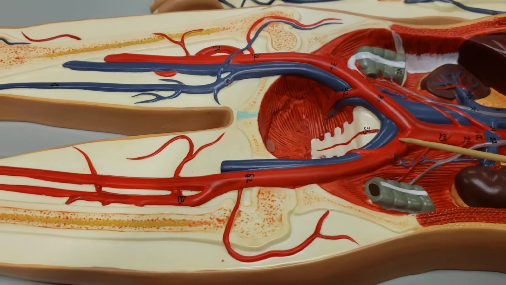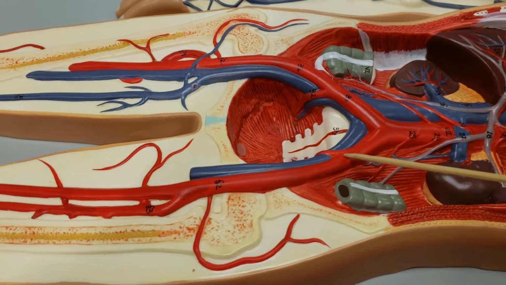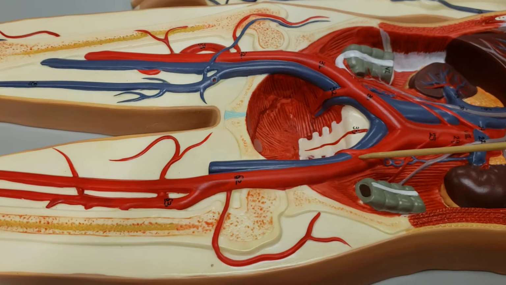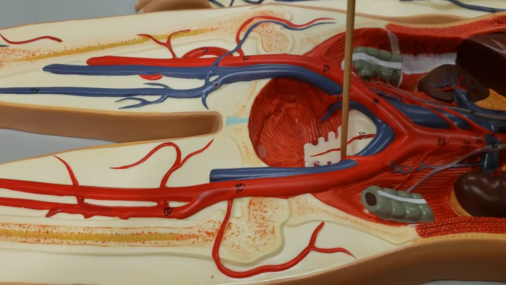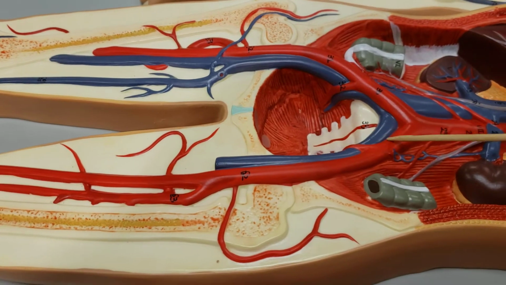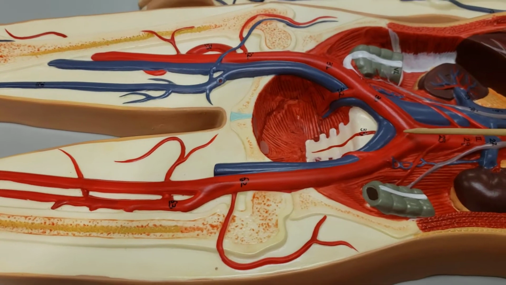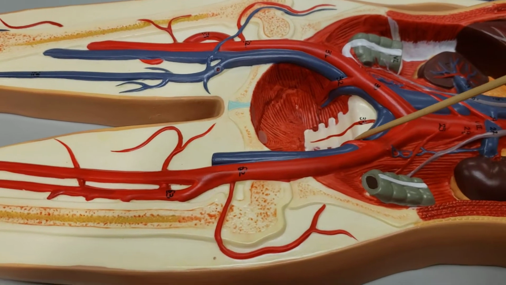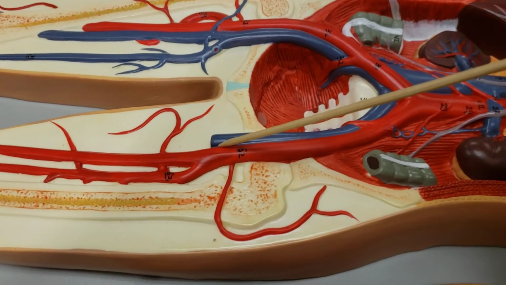So you have your common iliac artery, and it branches here, a fork in the road, where some is going to go inside and start feeding the inner workings of your hip bones and whatnot, and the other is going to go along the outside. So the common iliac artery branches into the internal iliac artery and the external iliac artery.